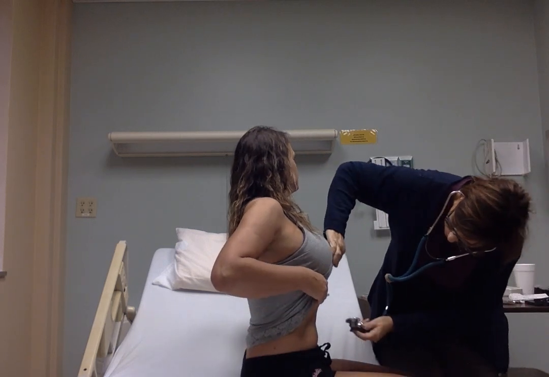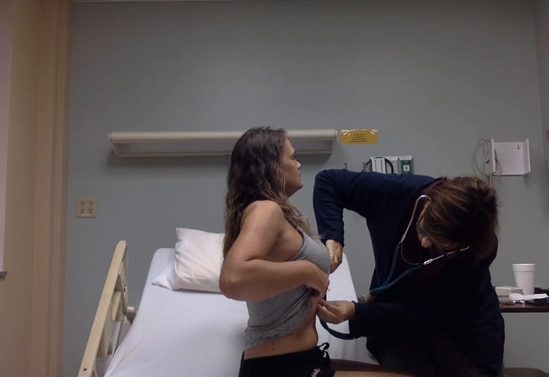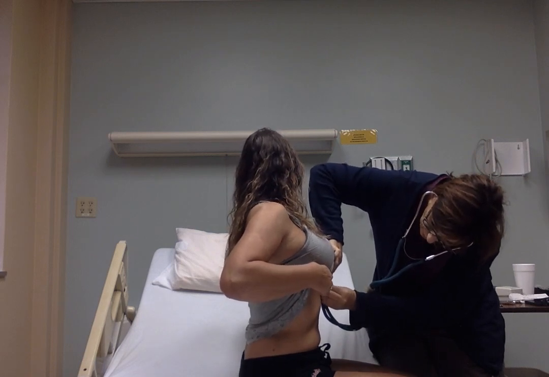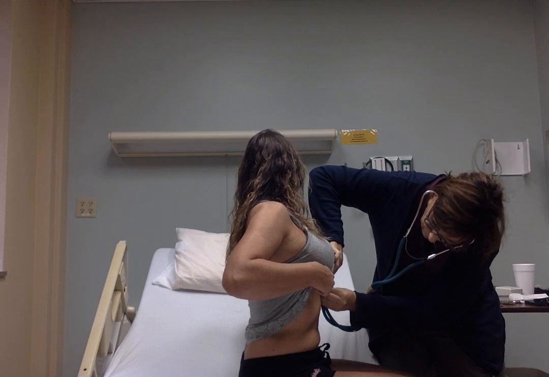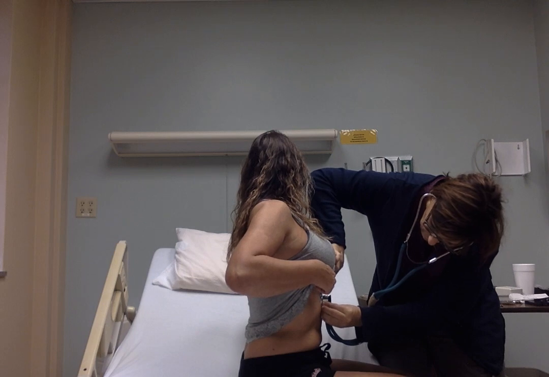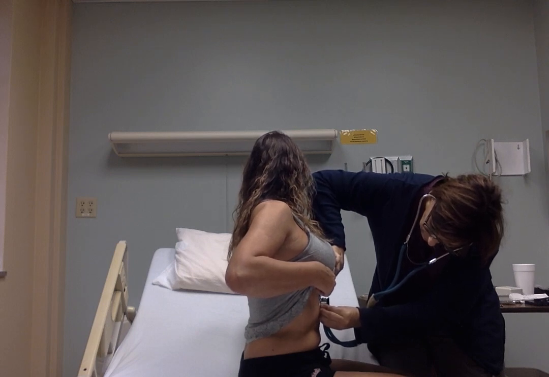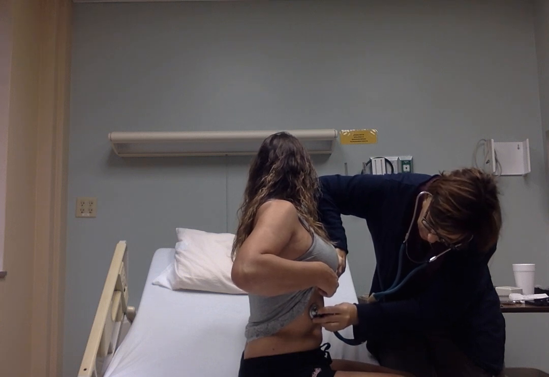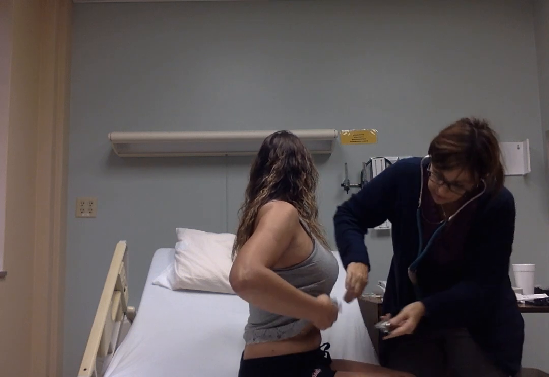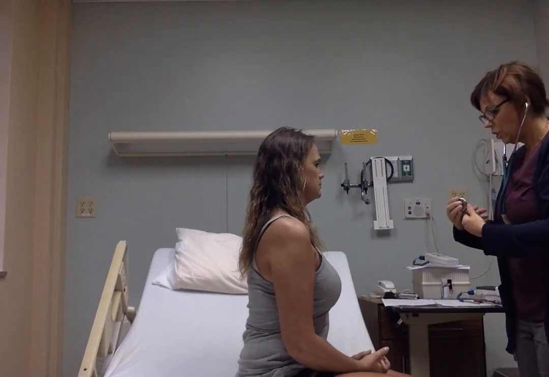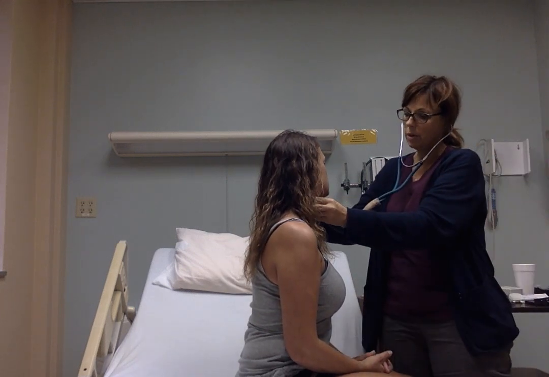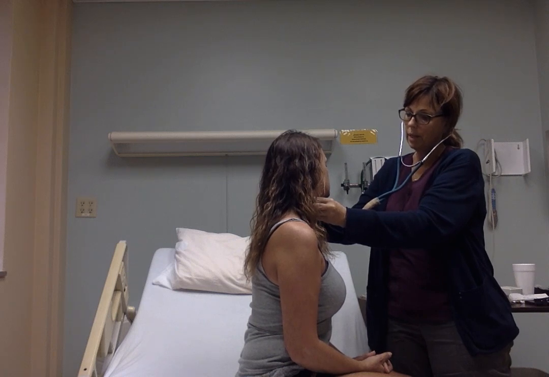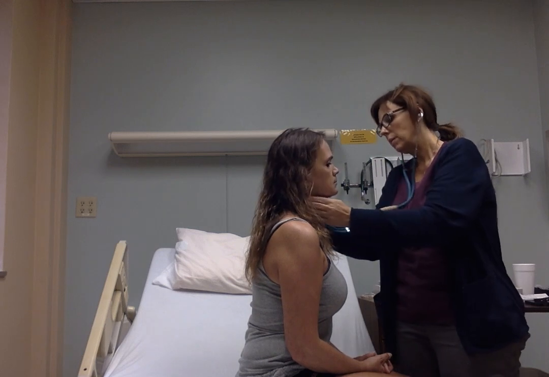I'm going to listen to Erb's point right here. And the mitral. Excellent. I also want to listen to her carotid to see if I hear any bruits. I need you to hold your breath while we're doing this, please. Excellent.